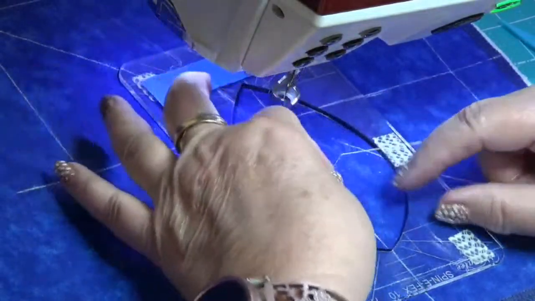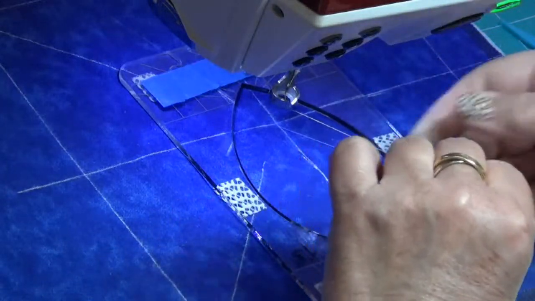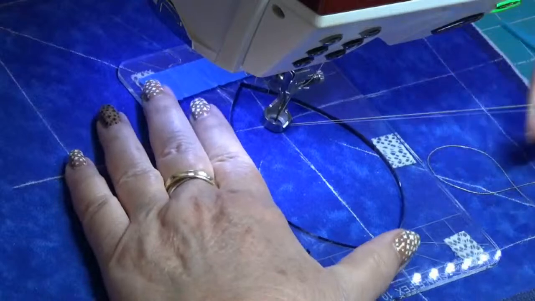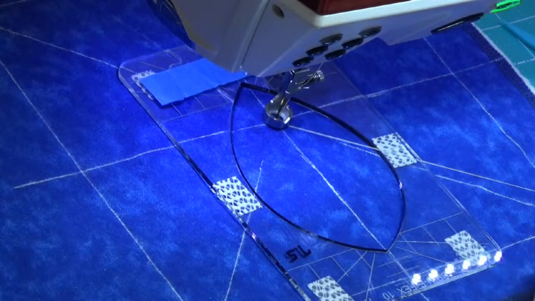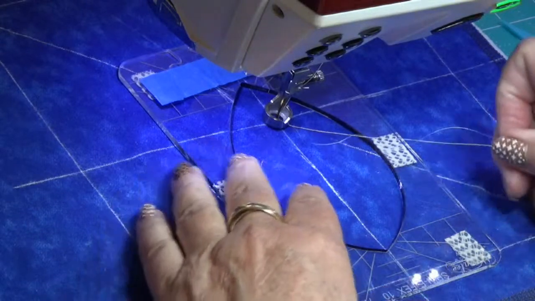Pull my threads in the center. I always do that. I always recommend you do that. And I took just a couple of stitches. I am going to trim these threads because they are extremely long and will probably make me crazy.